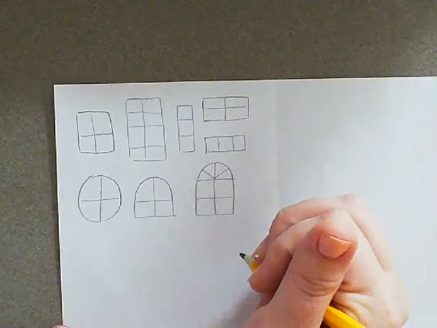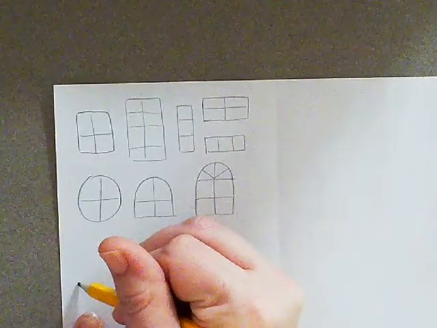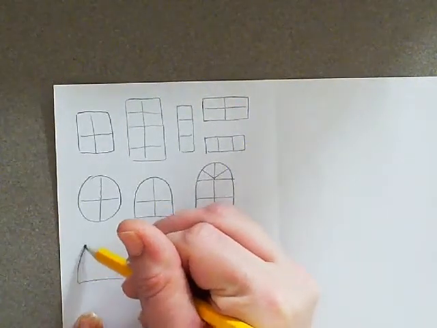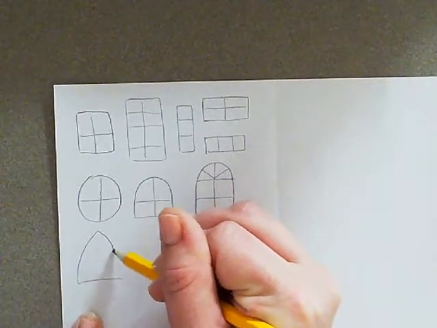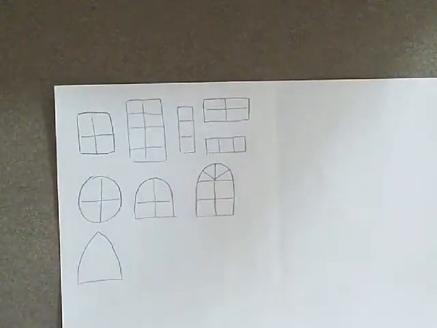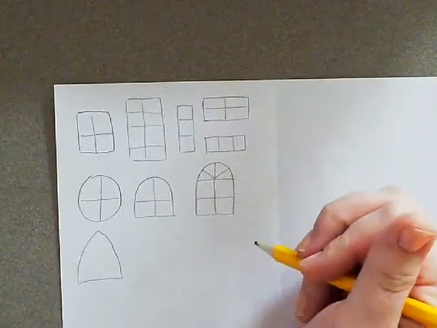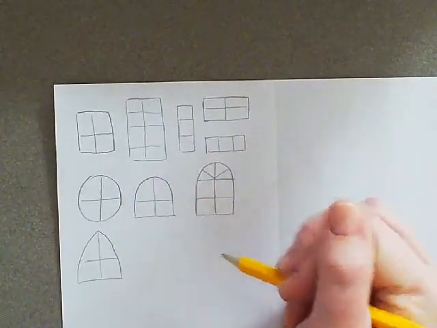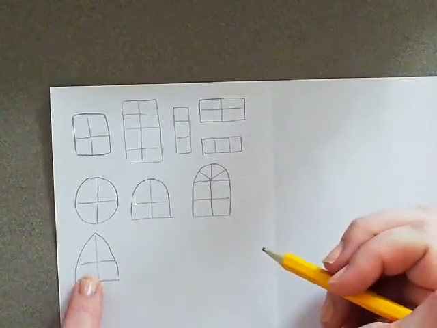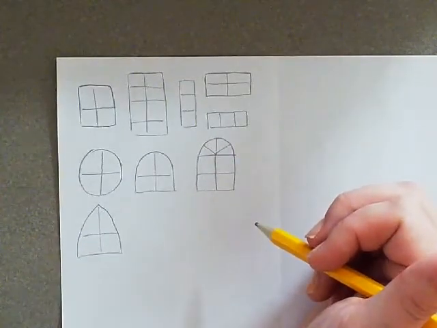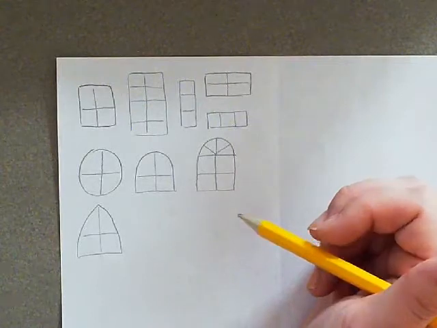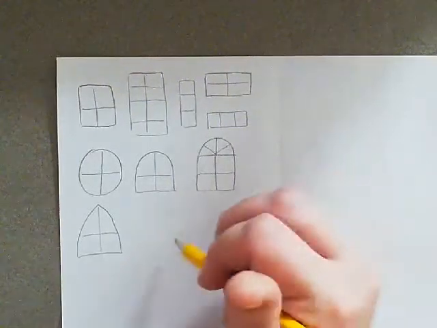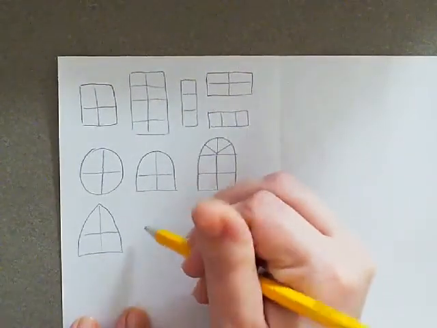And then we're gonna have peaked windows, so kind of like the arch, but they come to a point, so it's rounded, but then comes to a point. All right, and that one could be like this. All right, and like I said, you don't always have to have the window panes. Like old buildings, like castles or anything like that that don't have glass, it could just have dimension.